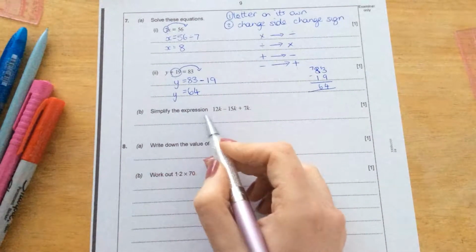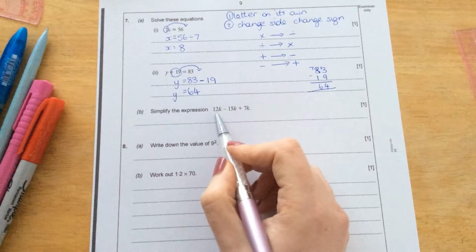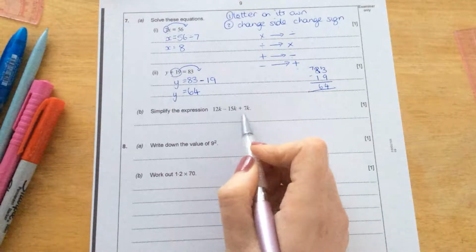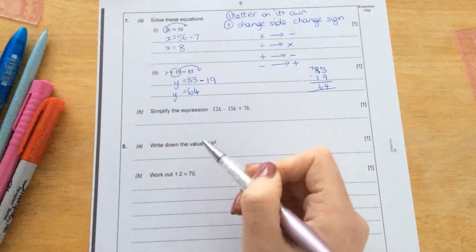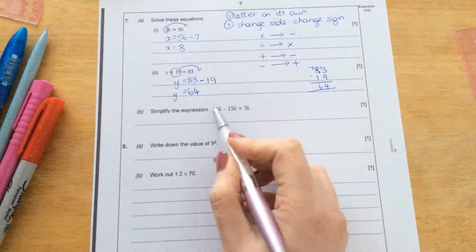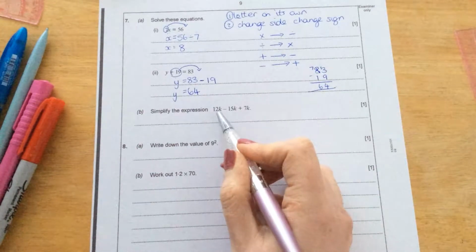Part B, simplify the expression. So when I'm simplifying, I'm doing exactly that. I'm making it simpler. So instead of having these 3 terms, I'm going to collect the things that are the same. Well, this is a k, this is a k, and this is a k. So these are actually similar. So I do what the sum is asking me to do.